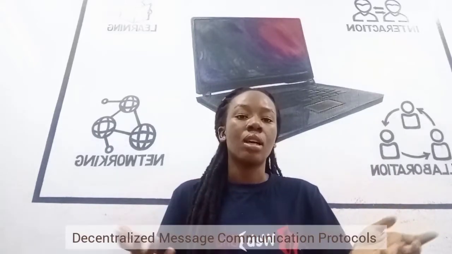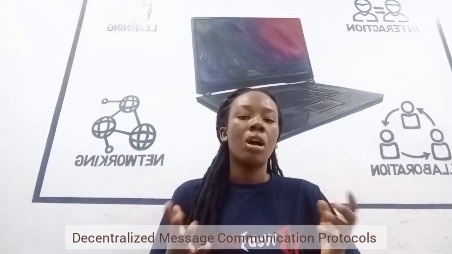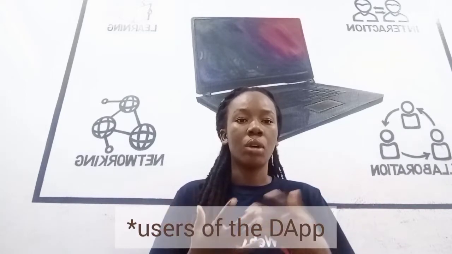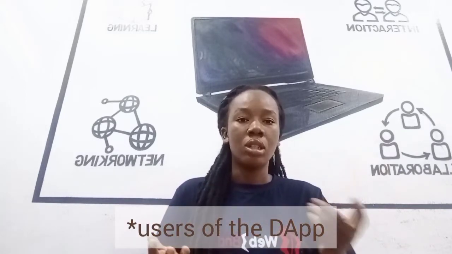It also uses messaging and communication protocols, so things like Whisper, just to be able to connect users on the blockchain. Those kinds of things are also used. It could also have providers. The simple way I think about it is they enable the front end to communicate with the smart contracts. Now, what are smart contracts?